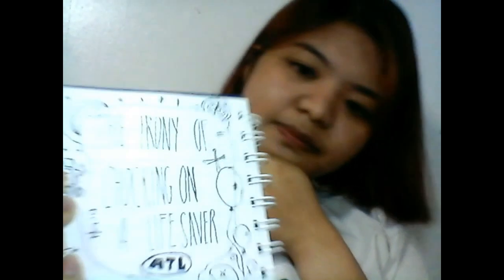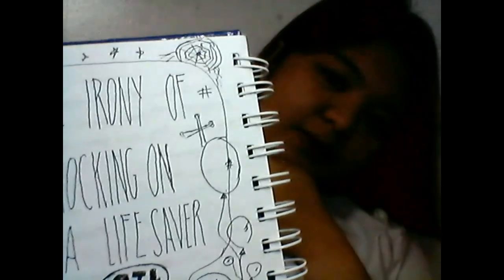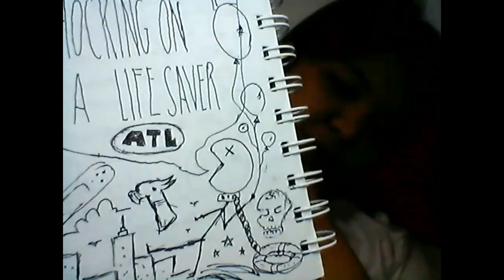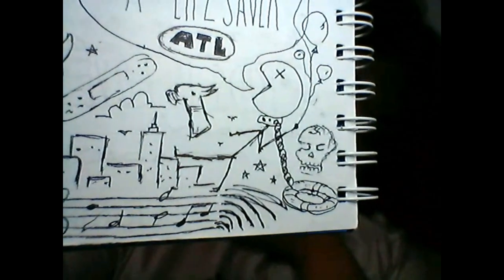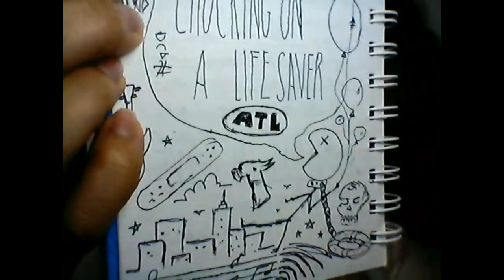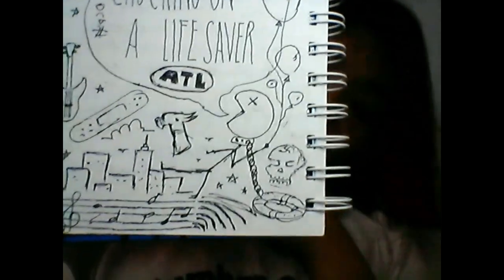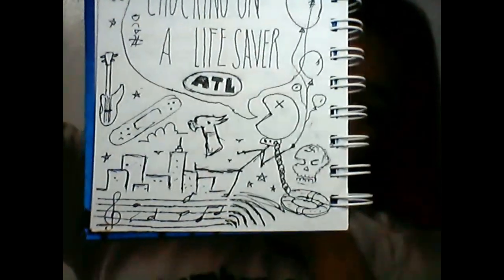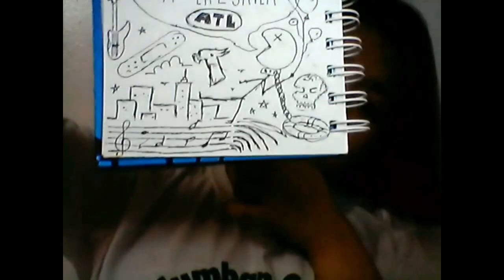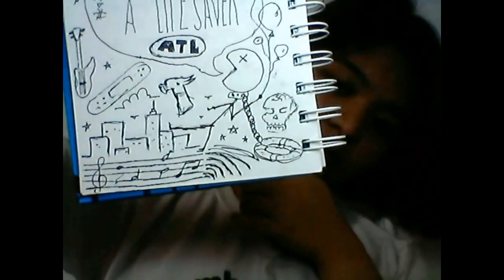Here, there's a failed dream catcher, a balloon because I can't draw anything anymore, a skull, and I don't know what that is. I think this is a hammer. Then there's a band-aid, and there's a guitar failure at the side. And of course, the usual things you'll see in my doodles or drawings is the city and the notes. And now it has a staff and a cloud and a star.